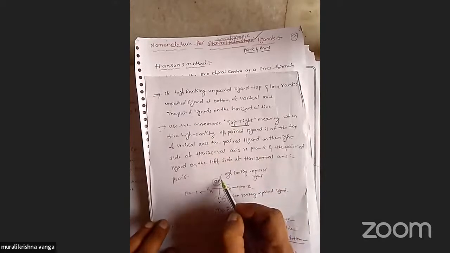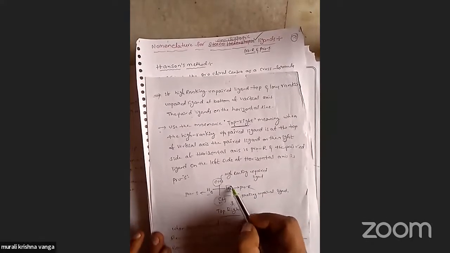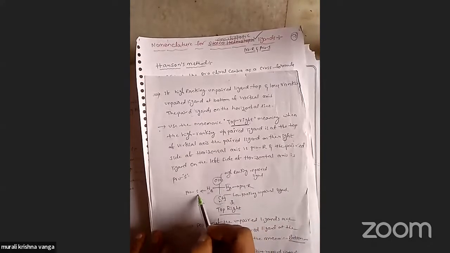If the first priority unpaired ligand is on top and the low-ranking unpaired ligand is at the bottom, and the paired ligands are horizontal, use top right: the paired ligand on the right side is pro-R, and the left side paired ligand is pro-S.